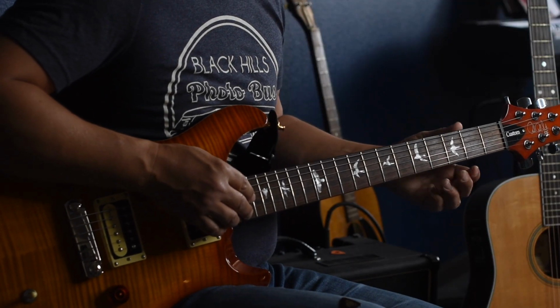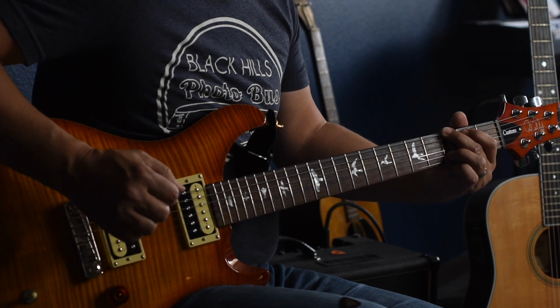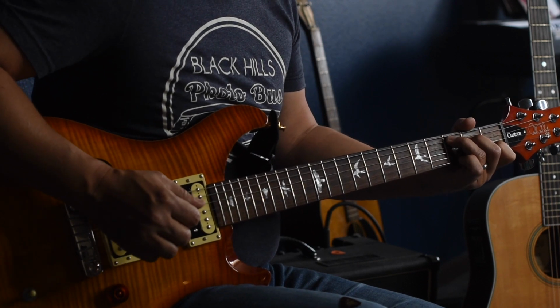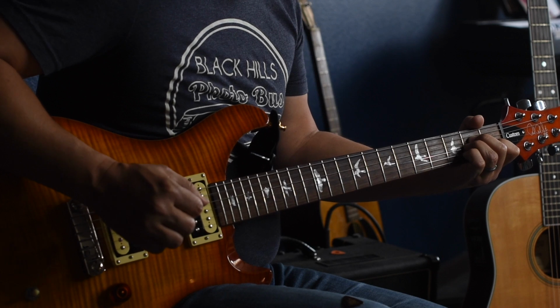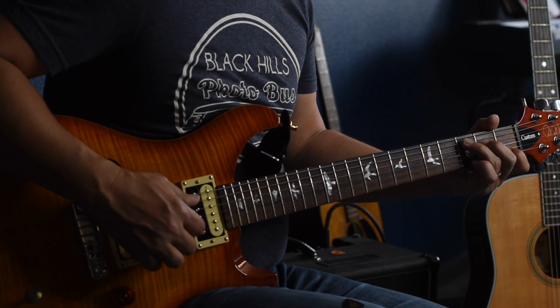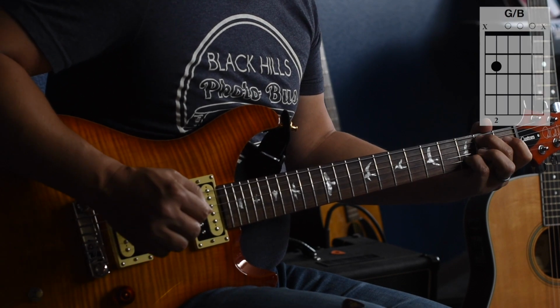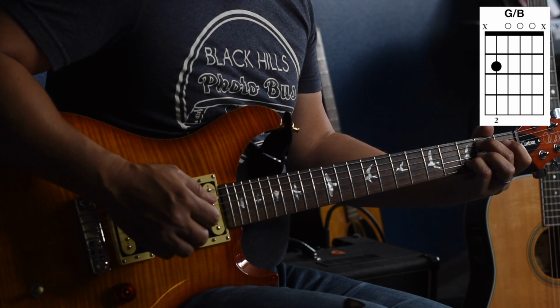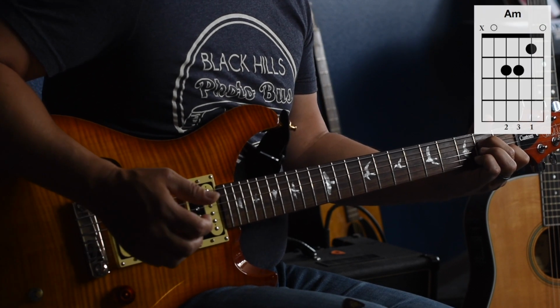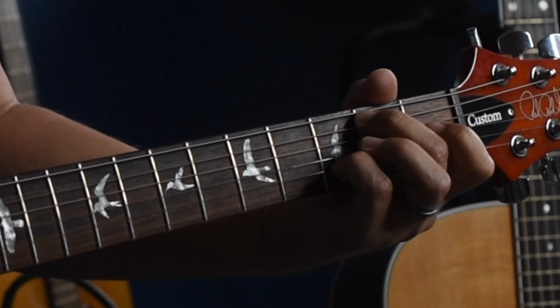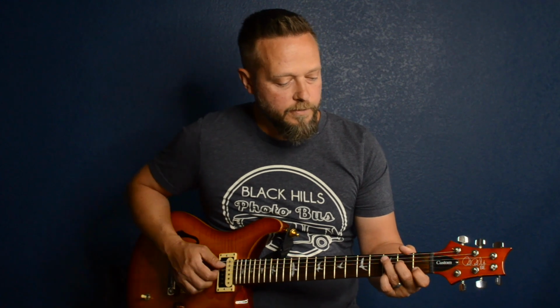And in the open position, you commonly hear this when you're walking down from a G major or from a C major down to an A minor. We're going to go C major, G with the B in the bass, A minor 7 or A minor, C. And you hear this a lot in popular music, especially country music and more ballads.